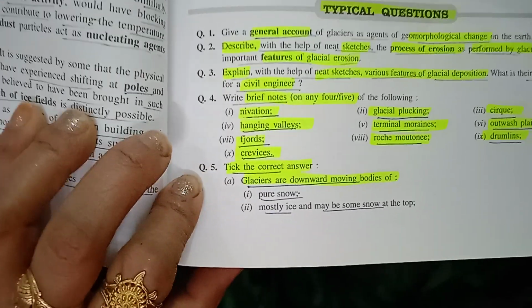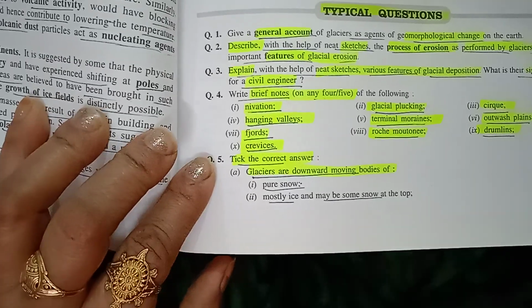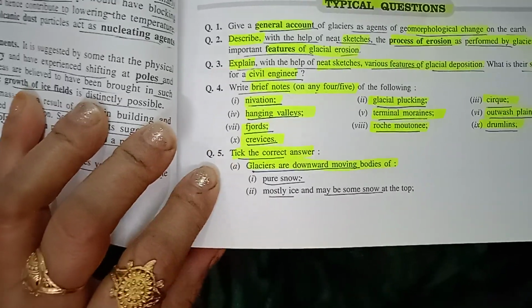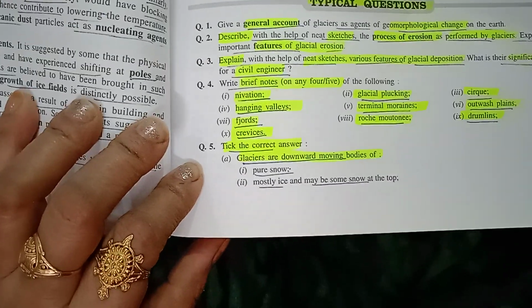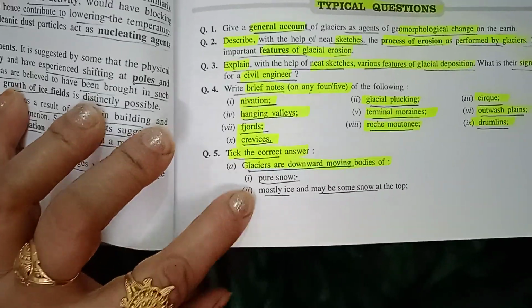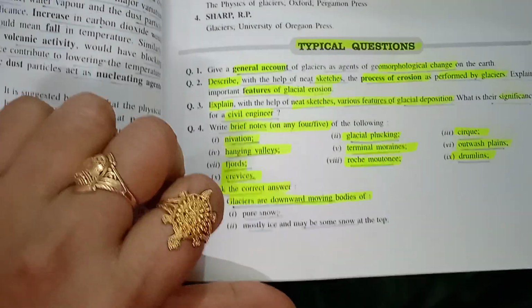Question number 5. Tick the correct answer. This is the optional type. First, question A: glaciers are downward moving bodies of, select one option. One, pure snow. Second, mostly ice and maybe some snow at the top.